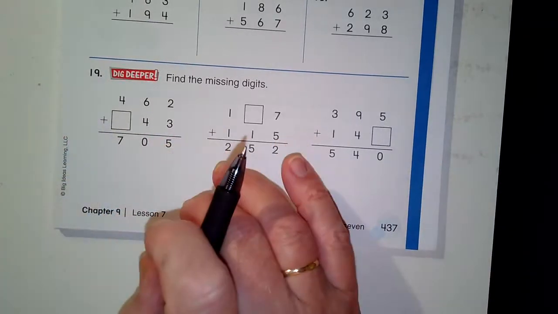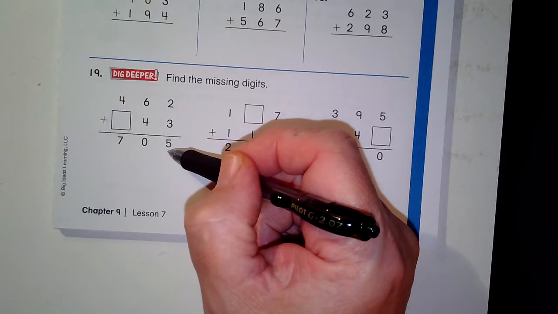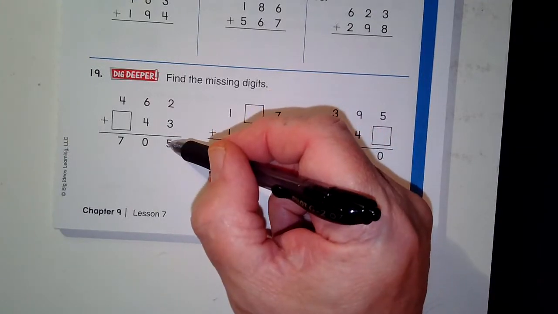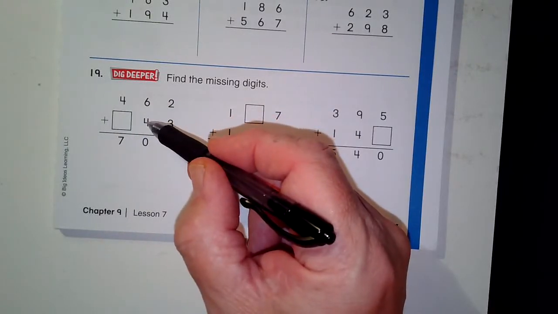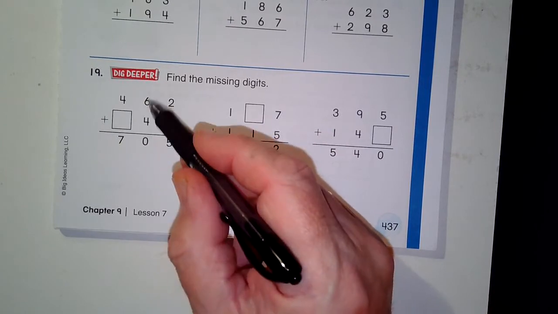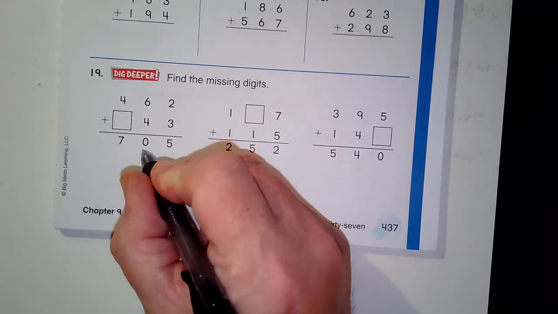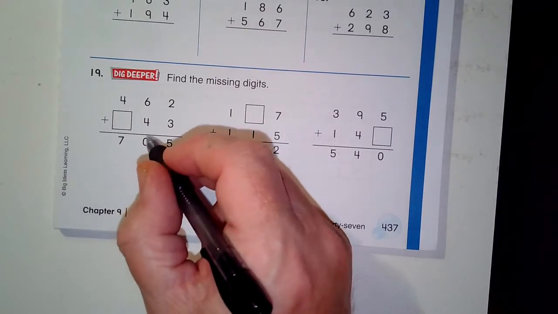Let's see if we can find these missing digits. 2 plus 3 equals 5. The missing digit right here. 6 plus 4 equals, well, I know it doesn't equal 0. 6 plus 4 equals 10. So that's the 1, right? The 1 from the 10.